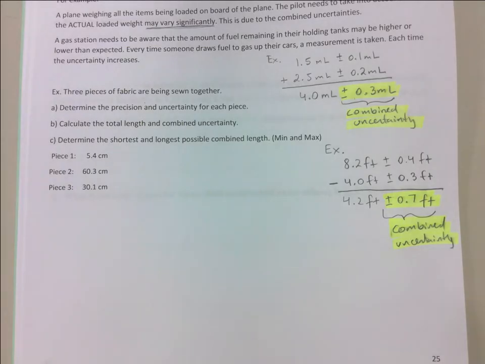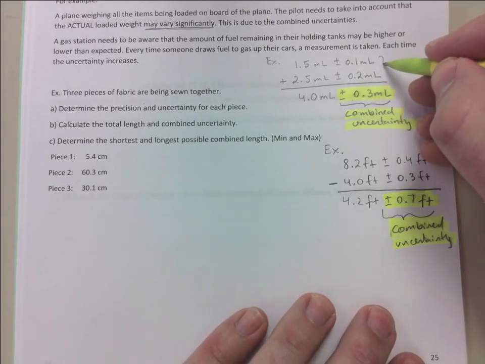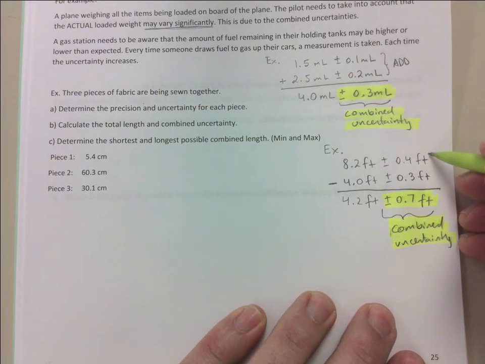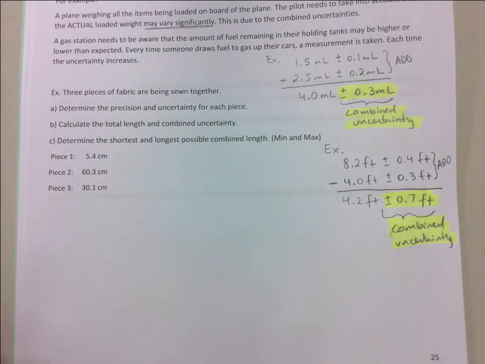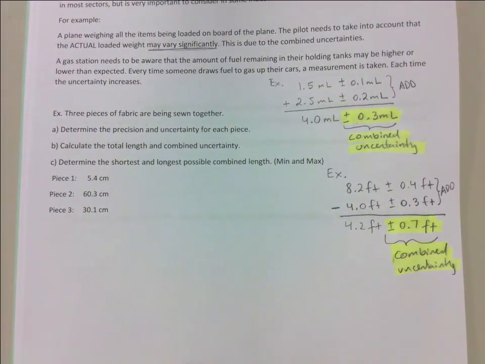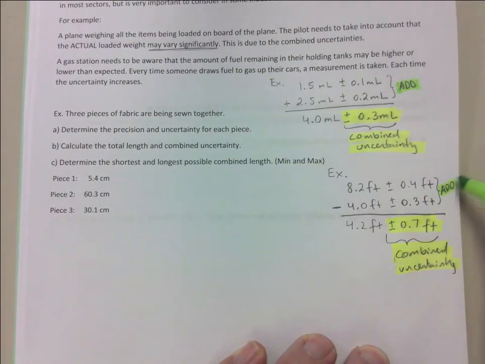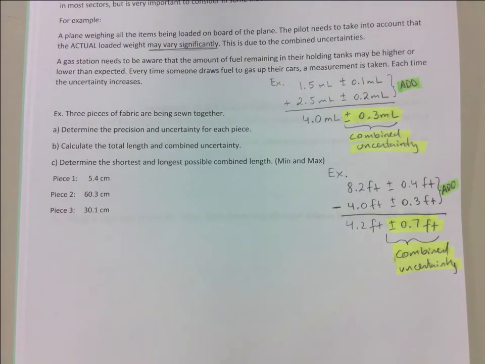So what's the point of these two examples? The fact that you always add. Over here, the second example I just gave you, you also add. You always add the uncertainties. I'm going to highlight that as well. So I highlighted this one here, that you always add uncertainties. You add uncertainties no matter what. So I would say these examples are good to have under combined uncertainties.